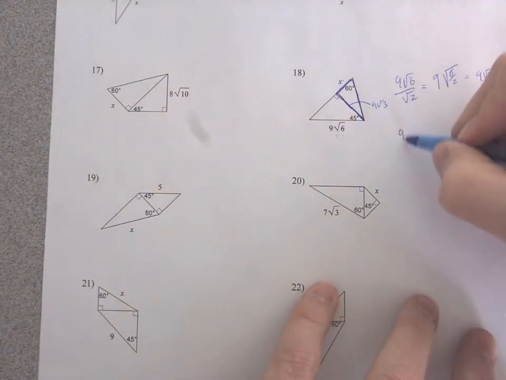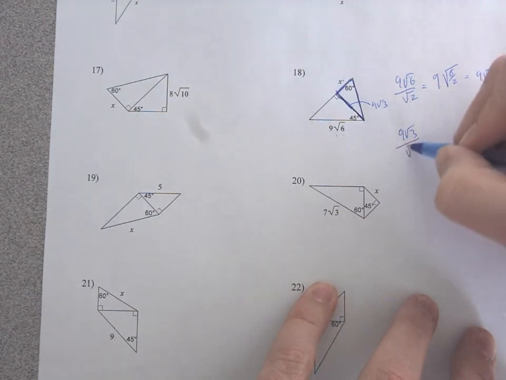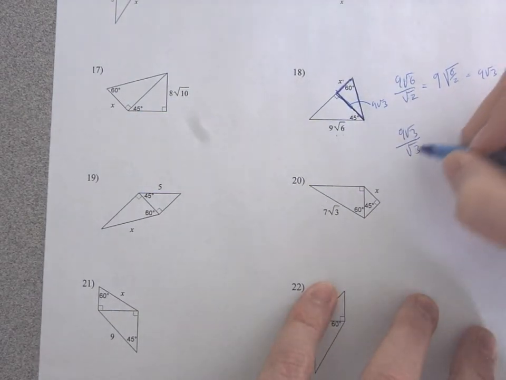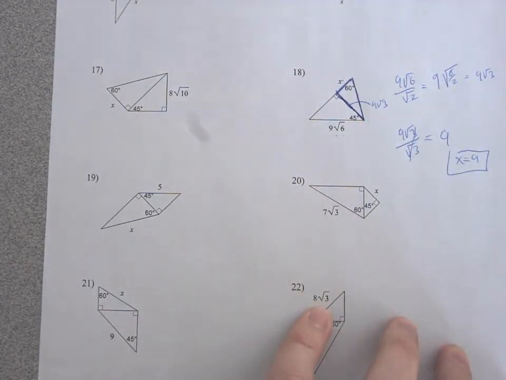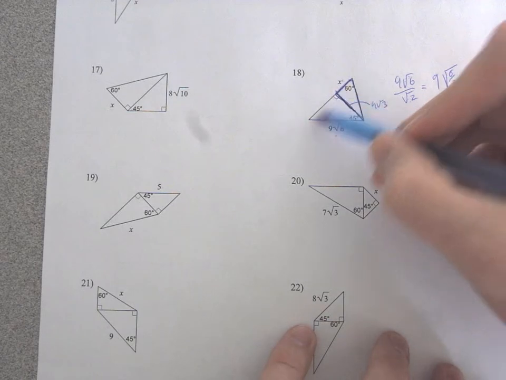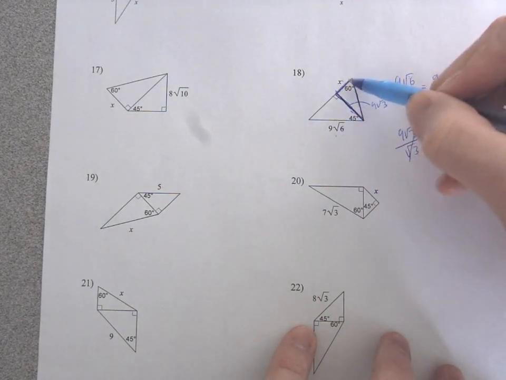So I got to take 9 root 3, that long leg, and divide it by root 3, and I get the short leg. So x is equal to 9. So it's just a two-step process, right? Start with the 45, 45, 90, find the side length, and then use that, because the two triangles share that side, to find the other one.